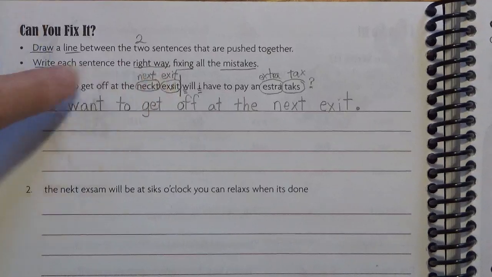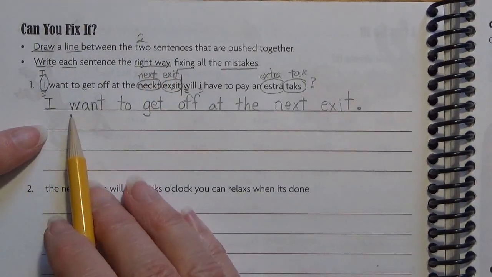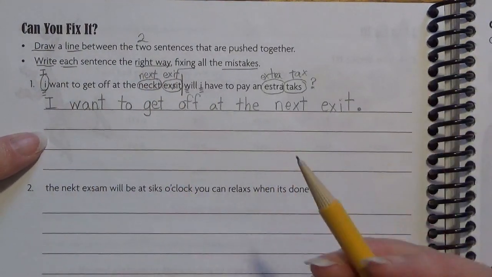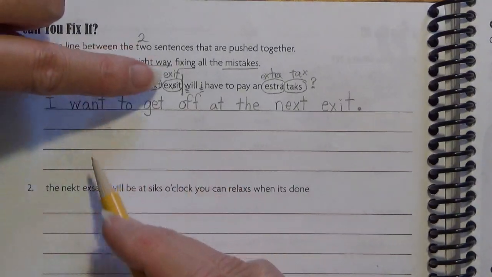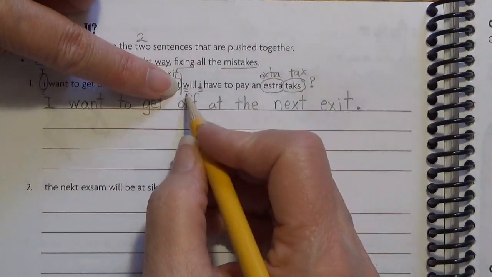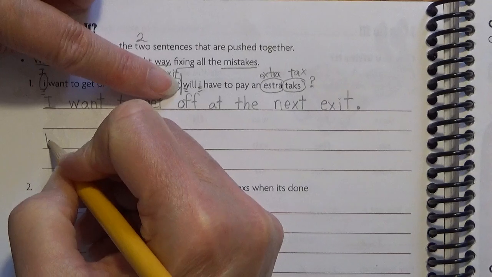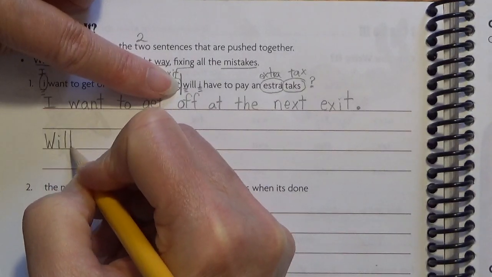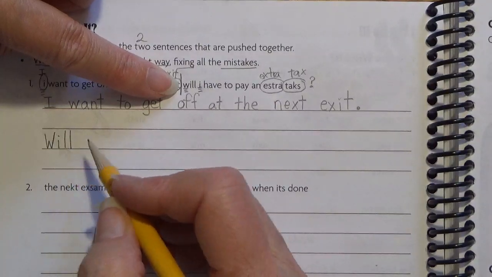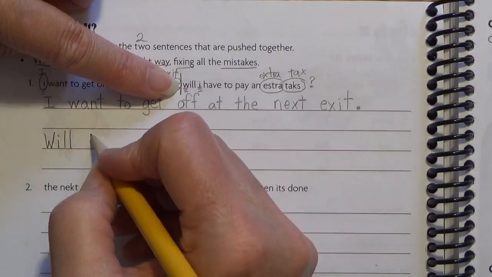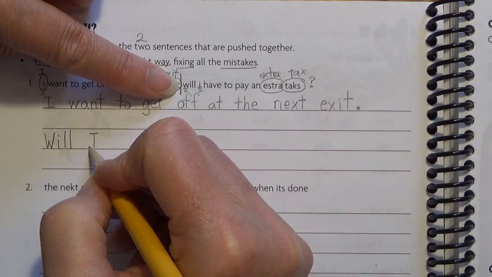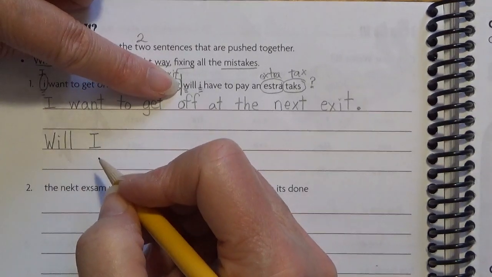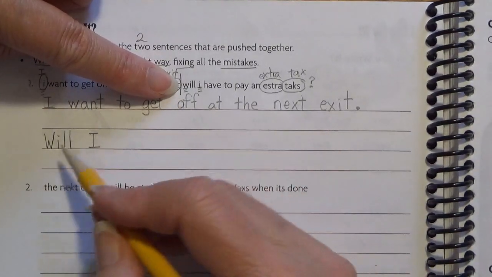All right, now we're going to copy that sentence. And I'm just going to skip a line. You don't have to, but I just feel like doing that. And I have room. Will. Beginning of a sentence, capitalize. Will. Ooh, there's a floss word. Double the L at the end of a single syllable word. Will I has to be in uppercase no matter where it happens in the sentence. The word I is always capitalized.